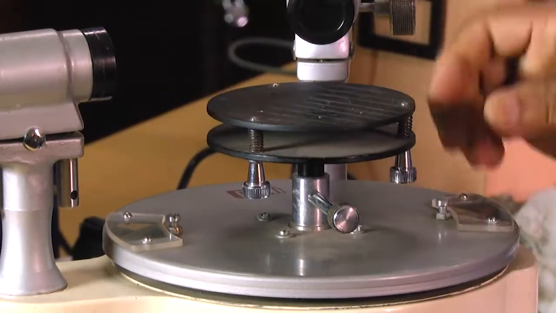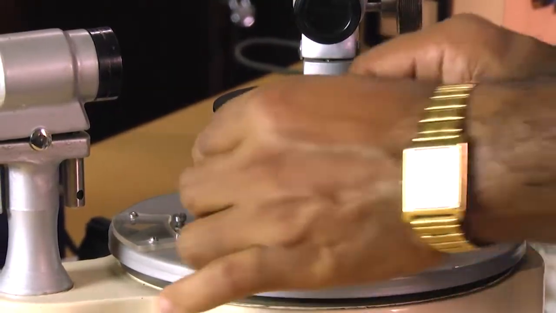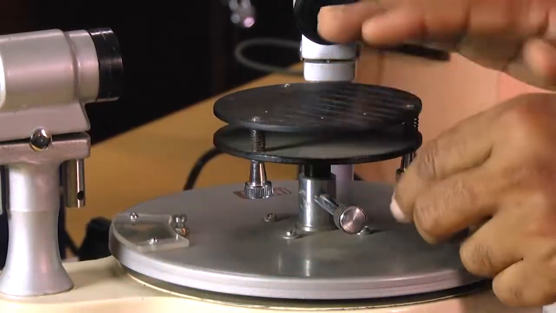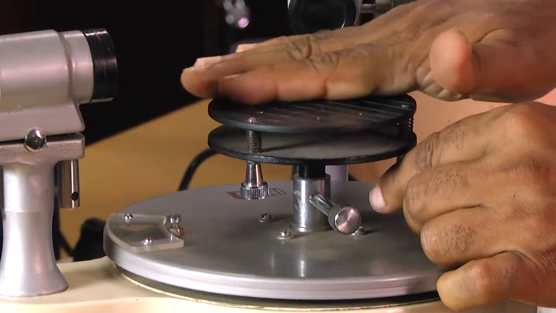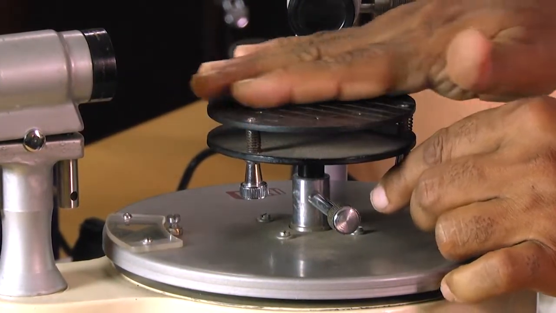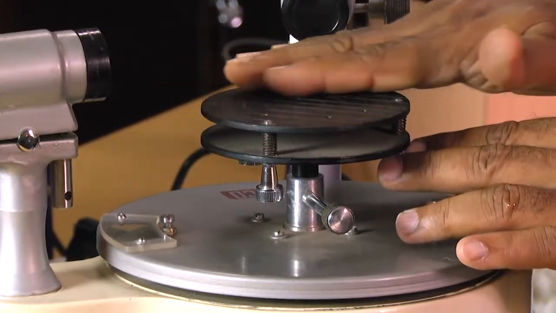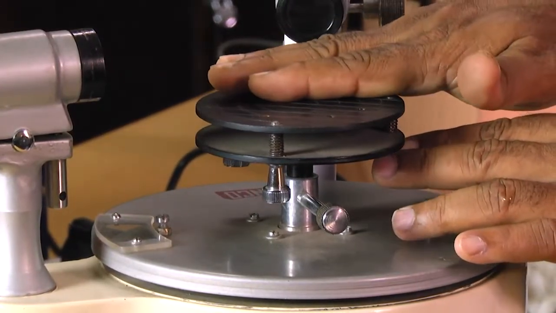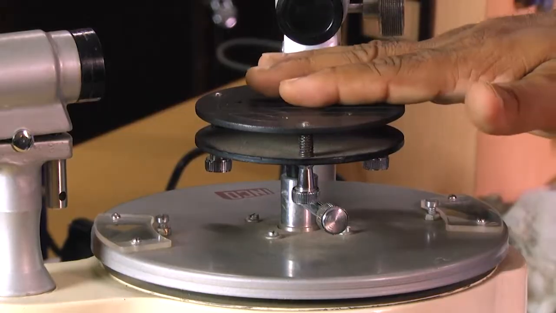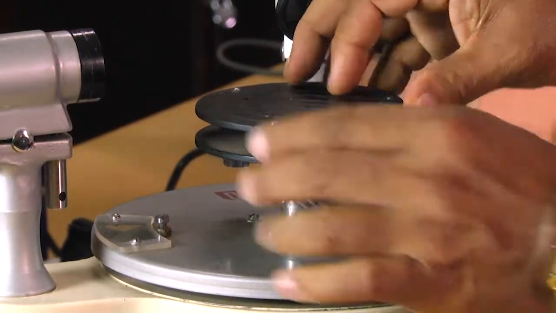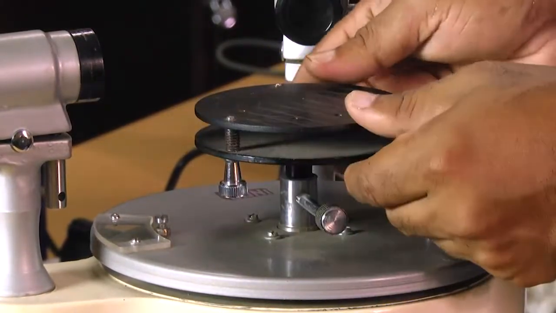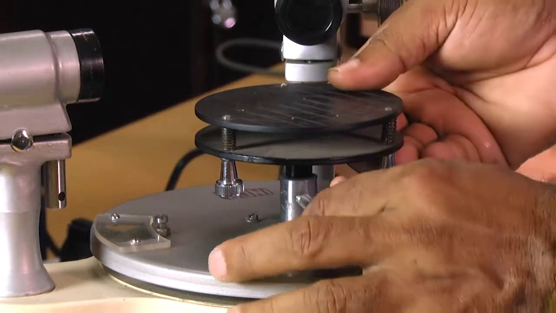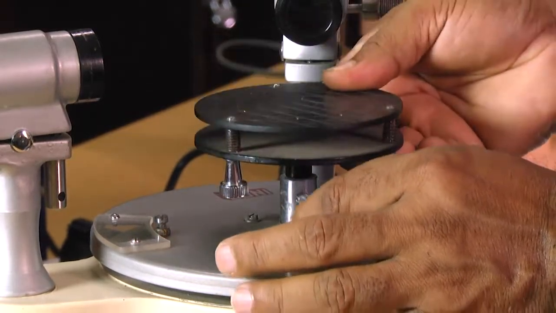These three knobs we basically use to level this prism table. I will explain how to do that. So, these are the three knobs for leveling, and this is the knob for adjusting the height.